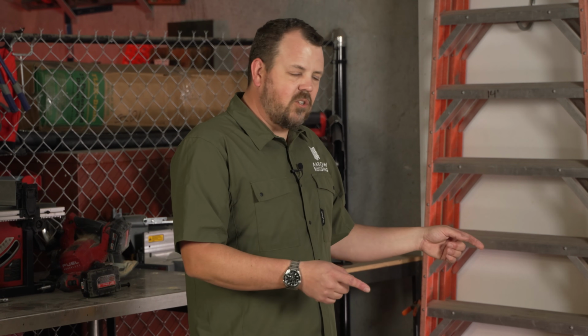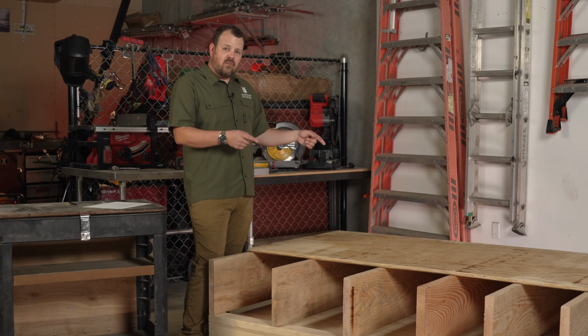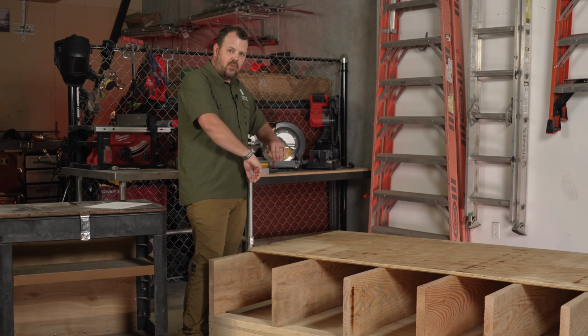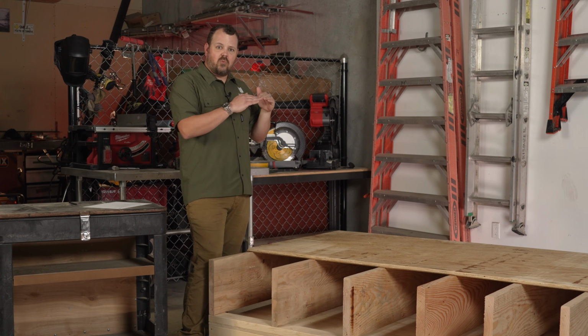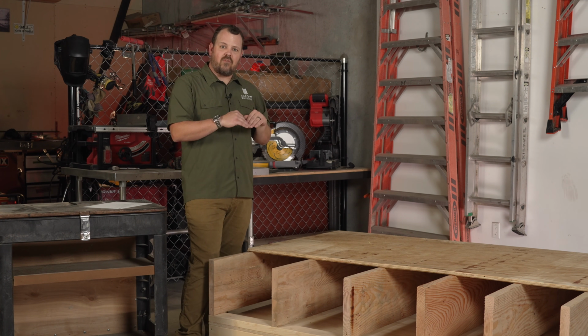If we have 2x12s that are 10 foot of span, meaning 10 foot from plate to plate, with a quality subfloor, this would be 10 feet over 360. That would be 5/16 of an inch is what the allowable deflection in that floor is.